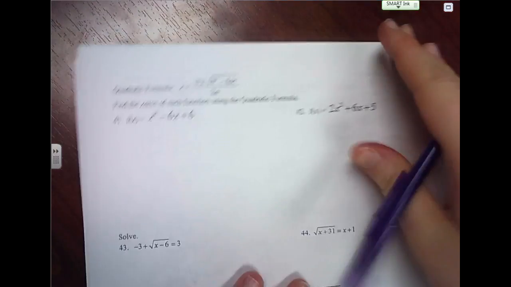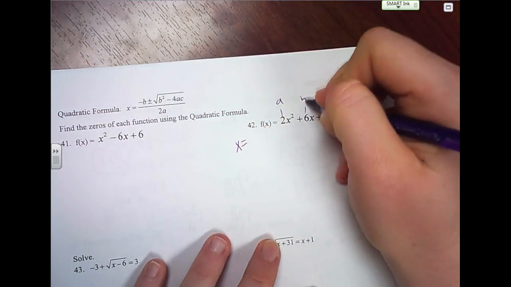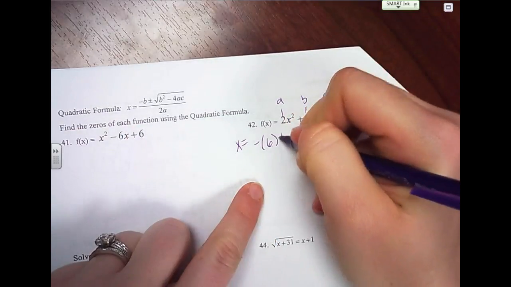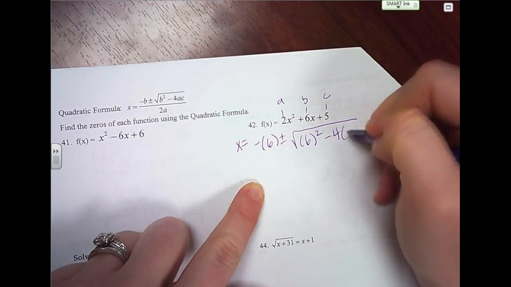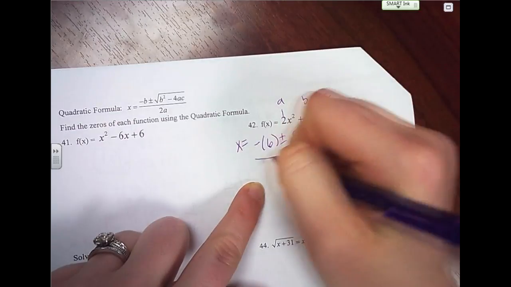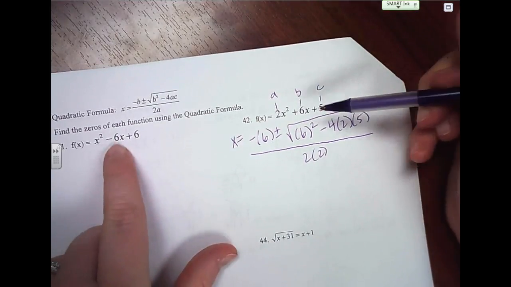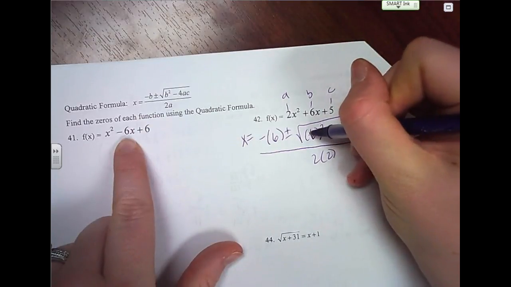Quadratic formula, let's do this one. So x equals, so this is a, b, and c. So x equals -b plus or minus the square root of b squared minus 4ac all over 2a. Now be careful on that b if it's a negative like this one.